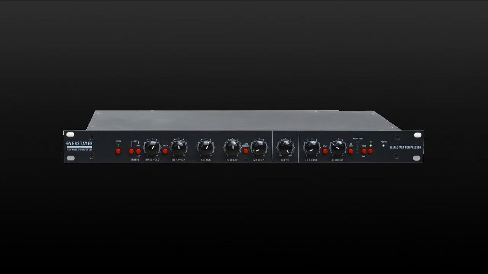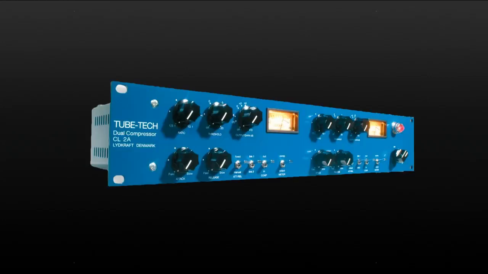The second type of compression is opto compression, which is optical compression, which is basically light sensitive circuits that control the amount of compression instead of a different type of circuit. Basically, these will react a little bit slower than other versions of compression, but that's not always bad. If you have some sort of vocals that you don't want to always be completely equal throughout the whole audio signal, you're going to want something that's a little bit slower.